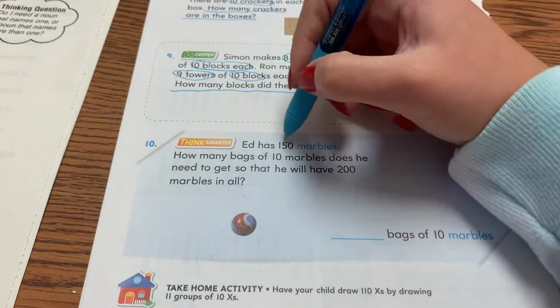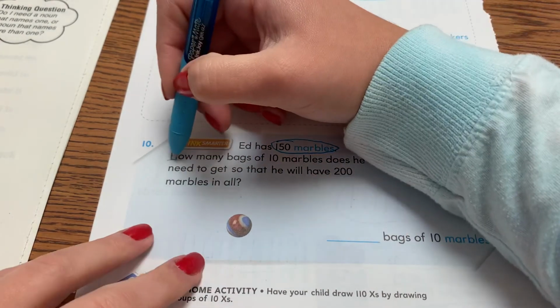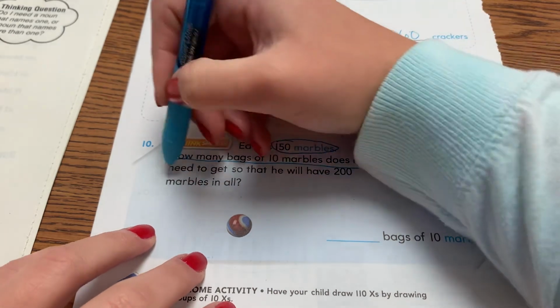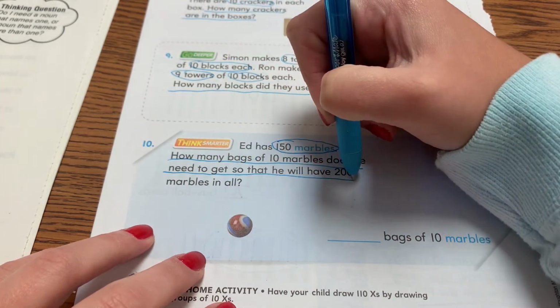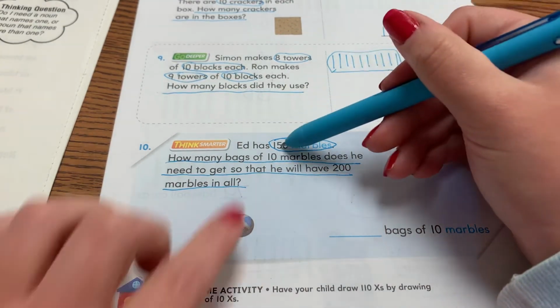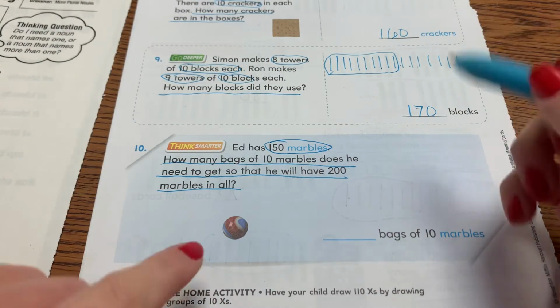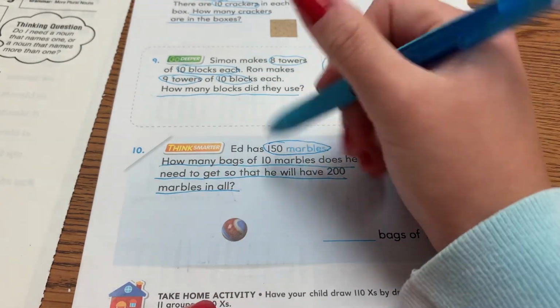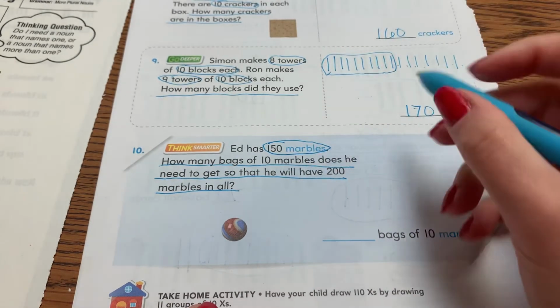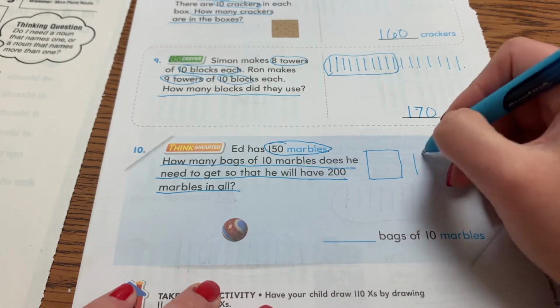Down here, we're talking about Ed, who has 150 marbles. How many bags of 10 marbles does he need so that he will have 200 marbles in all? You can almost do this one in your brain because it deals with 50, and 50 is half of 100. So he has 150 marbles, okay? So let's go ahead and make 150.